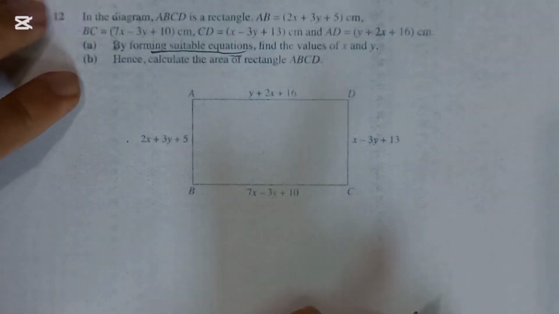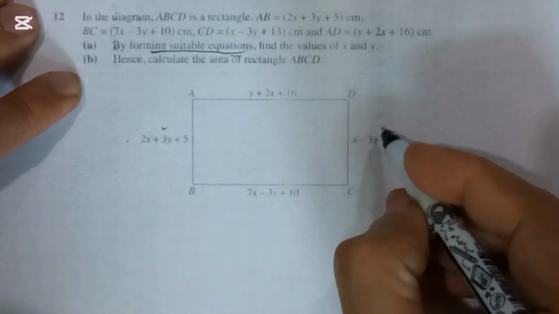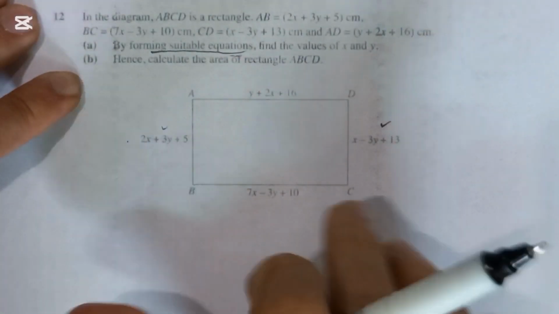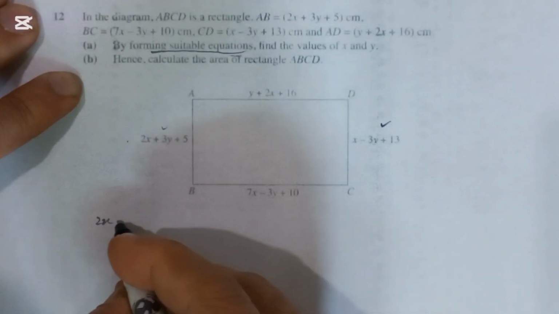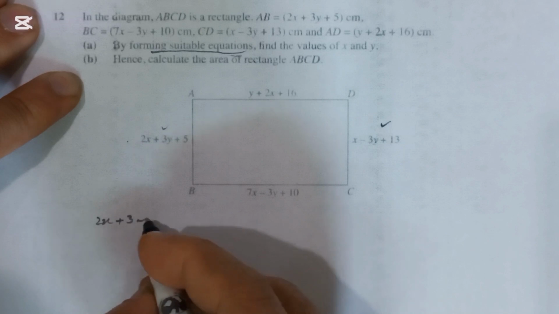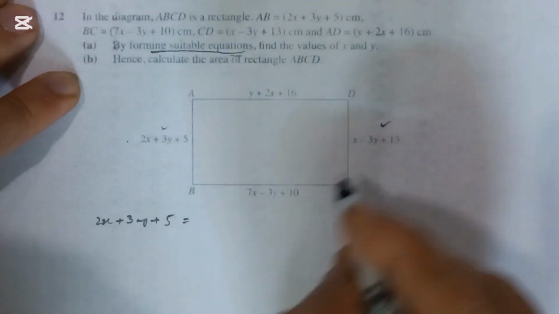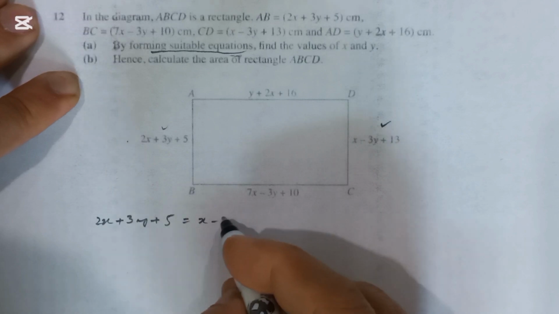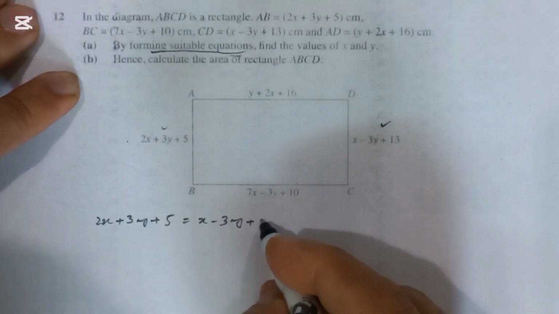In our rectangle, you know, opposite sides are equal, so this side will be equal to this one definitely, because opposite sides in a rectangle are equal. So 2x plus 3y plus 5 should be equal to x minus 3y plus 13.